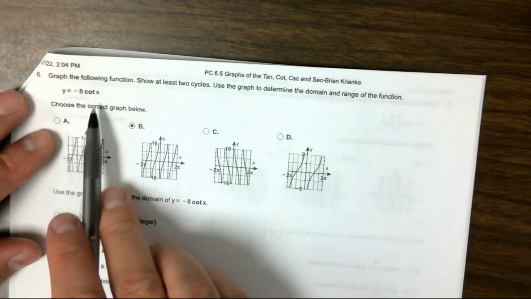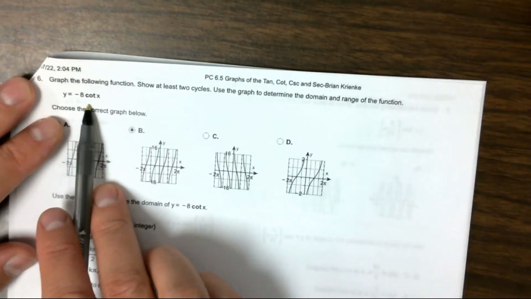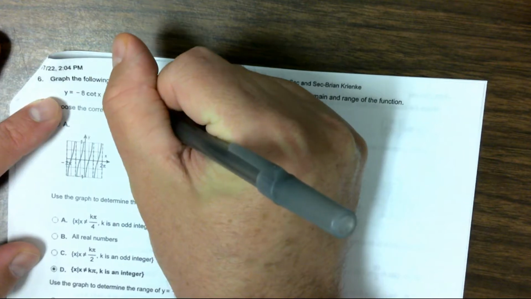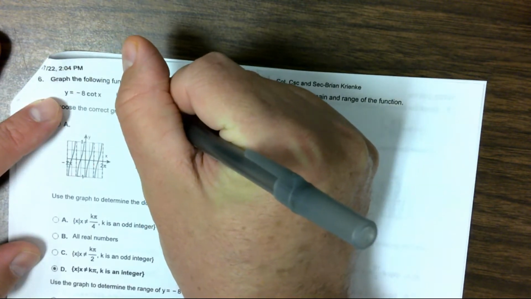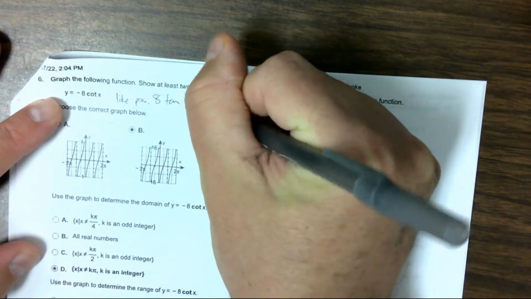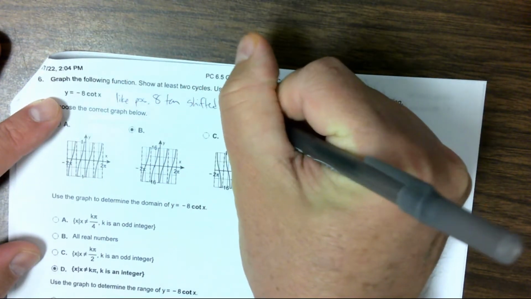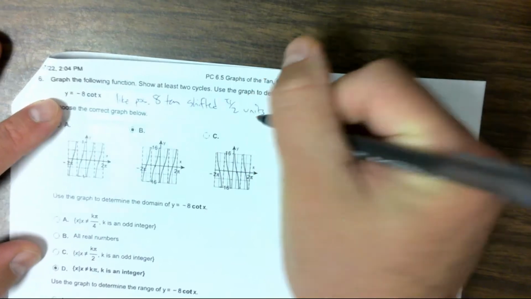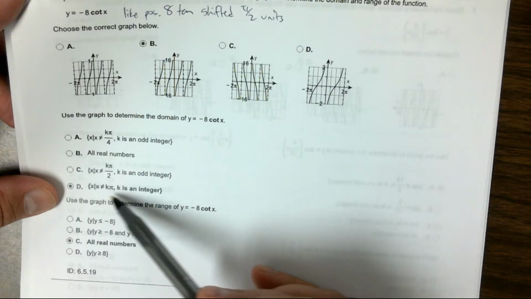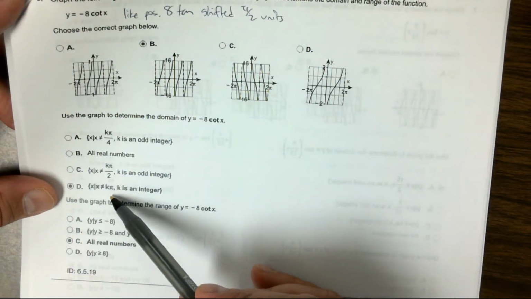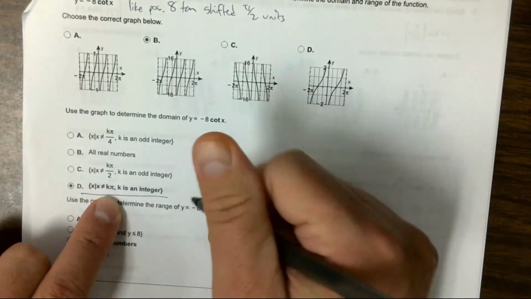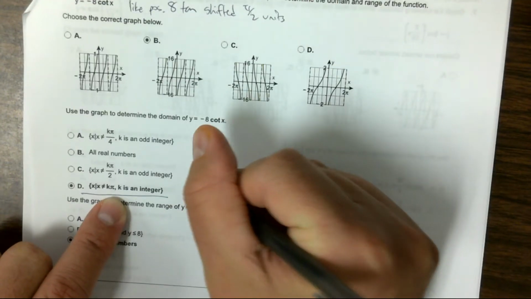Okay, here's -8 cotan, which is actually going to look like a positive tan, shifted pi halves units. You're going to have asymptotes at the intervals of pi. Now this part again, this would look like x not equal to.